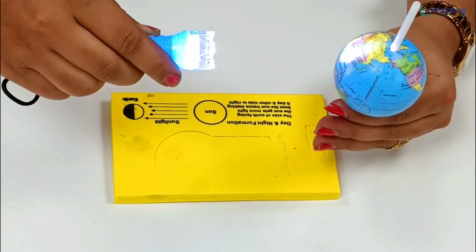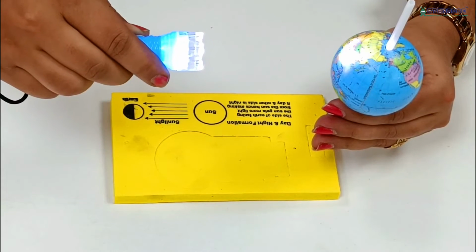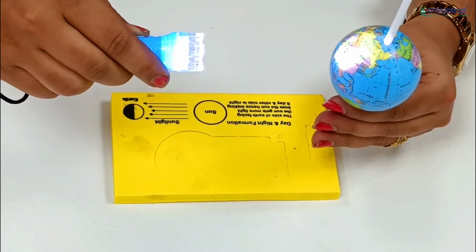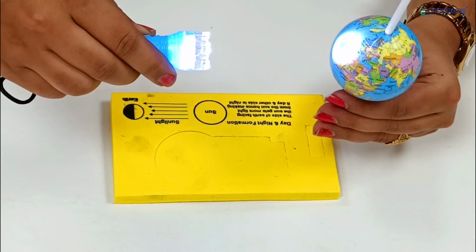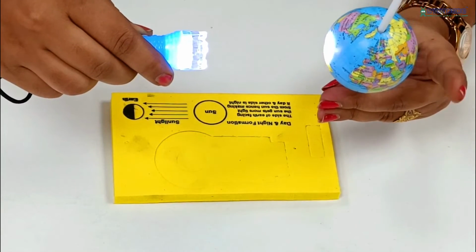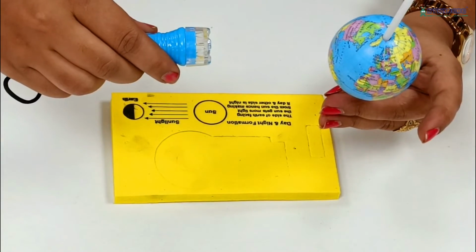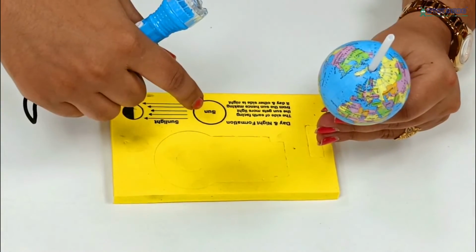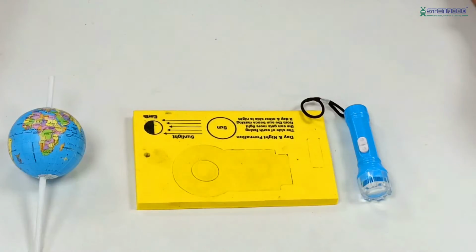If sunlight is falling on China, then day will be formed in China. If it moves away and China is on the back side, then this is how on this side we are forming night. Okay, let's understand this by doing this practical.